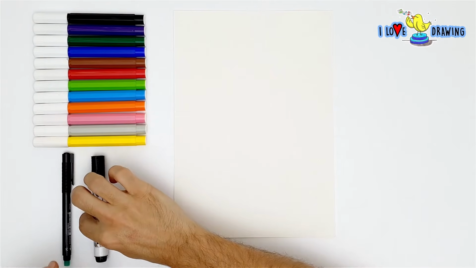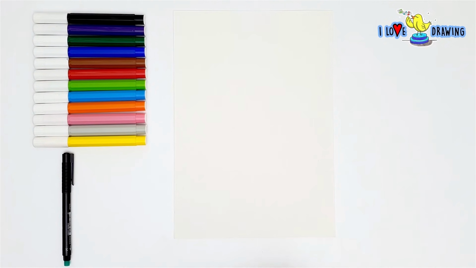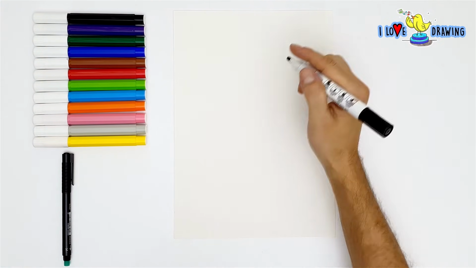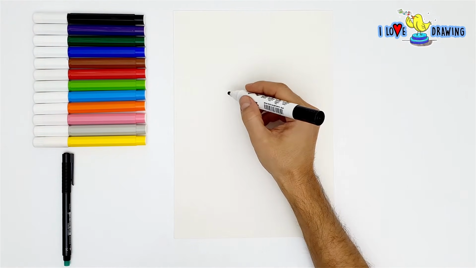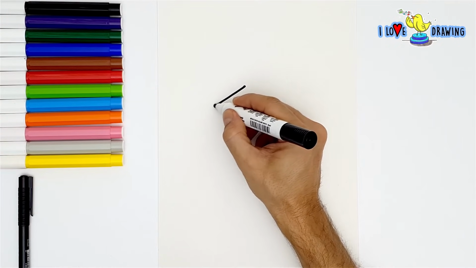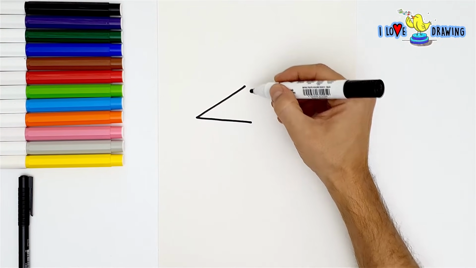Today, we're gonna learn about Cubism and modern art in general. There's classical art, which is really old, and also there is modern art. One of the most famous techniques in modern art is Cubism.